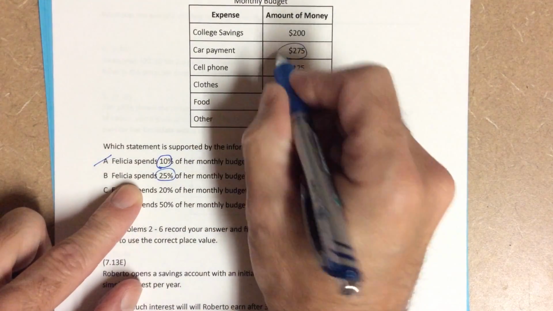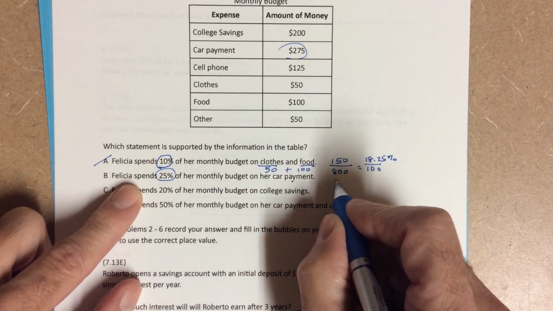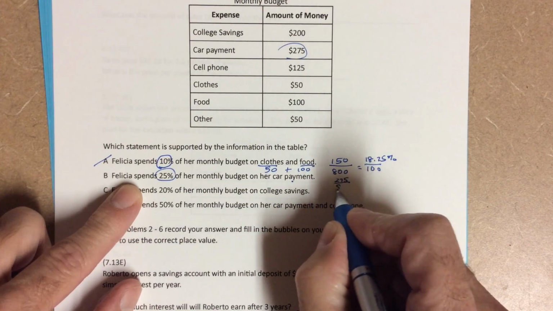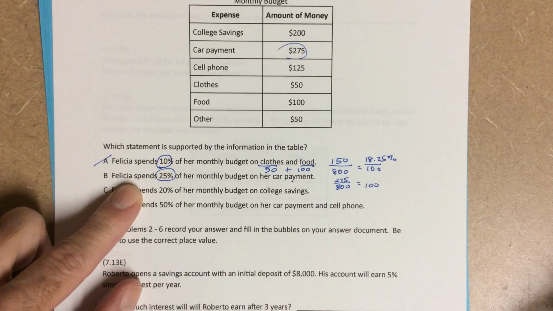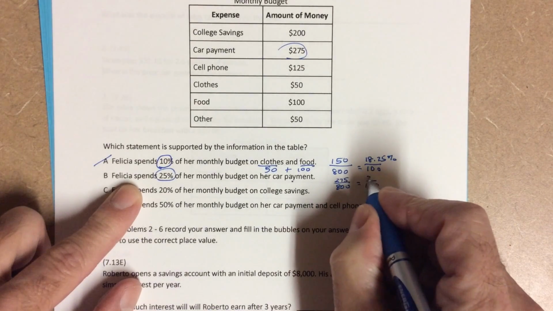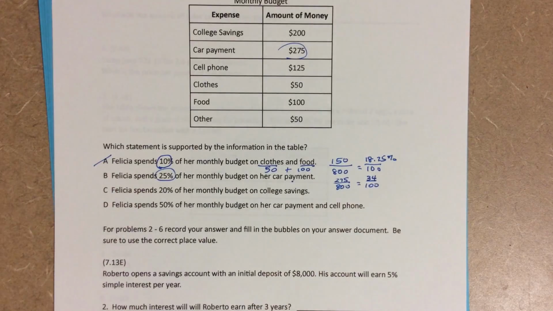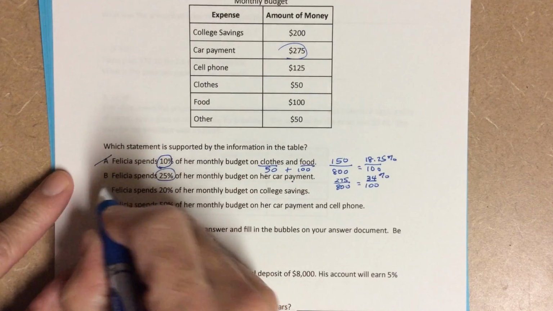B says 25% on her car payment. Her car payment is $275. 275 out of 800 is what percent? So let me get out my handy calculator. And I get about 34%, a little bit more than 34%. Too big.